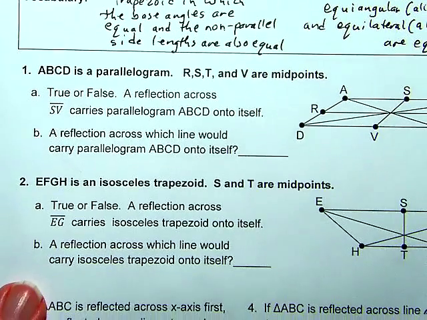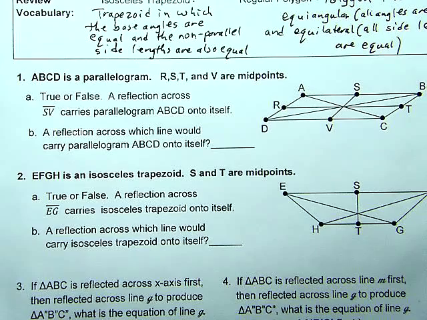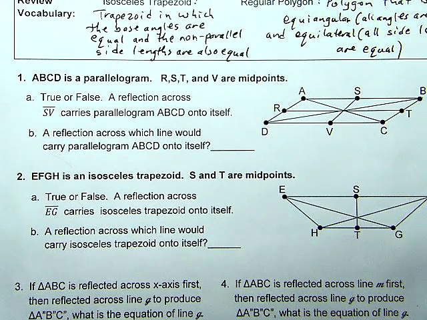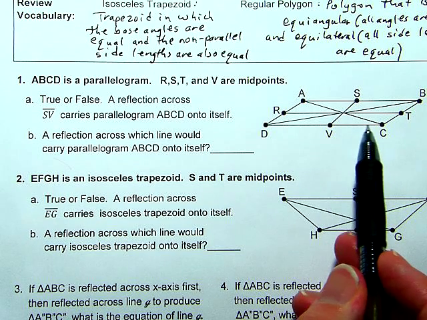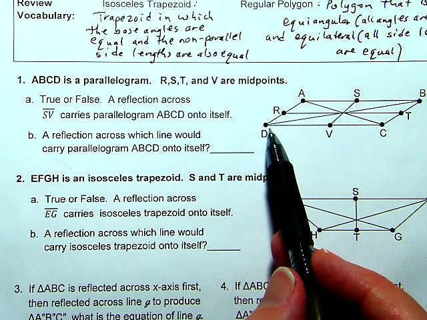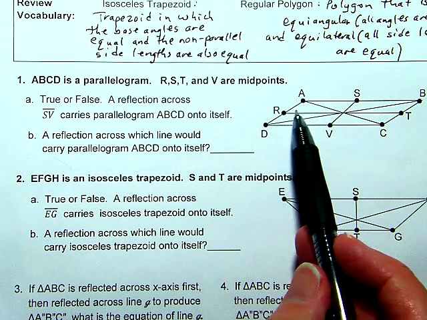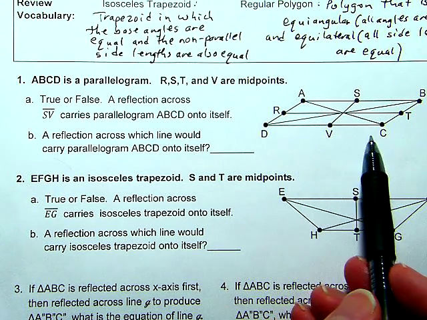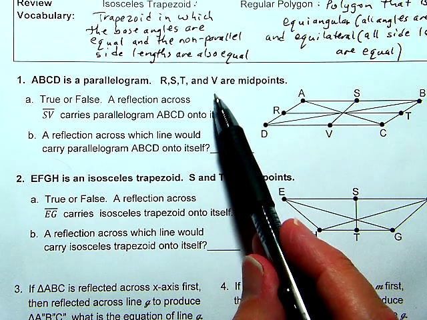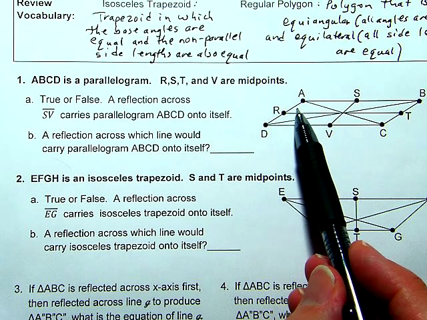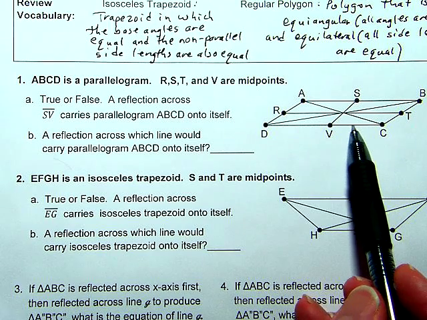So let's move over to the first problem. We're given that quadrilateral ABCD is a parallelogram. Remember what that means. That means that opposite sides are parallel, so that line DC, upon which line segment DC sits, and line AB are parallel, just as line AD and line CB are parallel. We're told R, S, T, and V are midpoints. So R is the midpoint of AD, S is the midpoint of AB, T is the midpoint of BC, and V is the midpoint of CD.